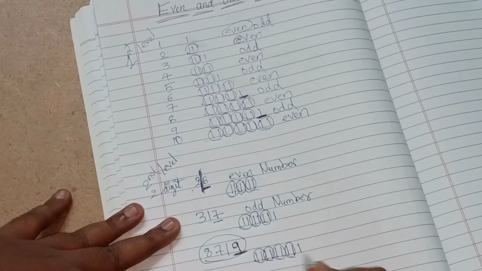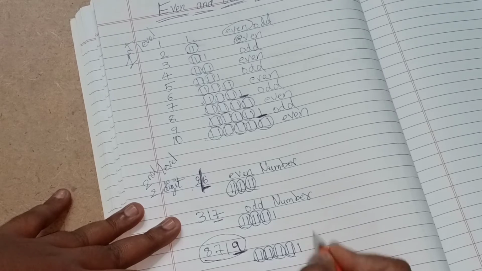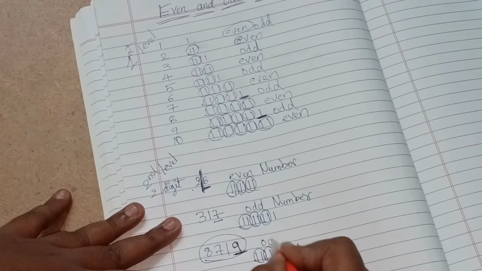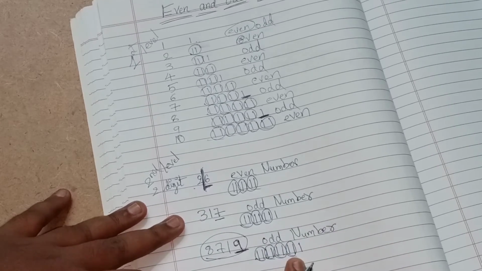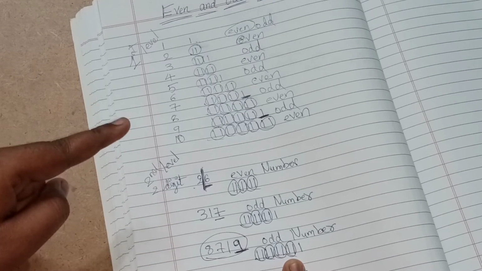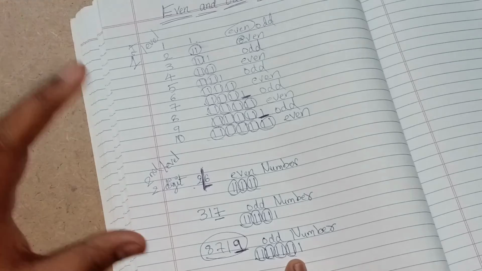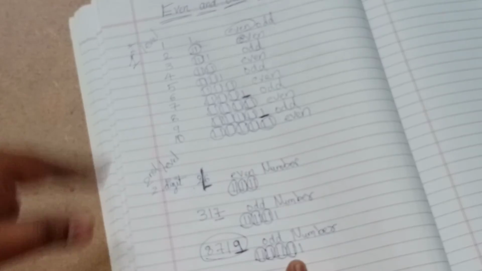We have 4 pairs and a leftover number here, so this is an odd number. When we find a leftover number, it is odd. And when we have complete pairing of the lines, we call the number an even number.